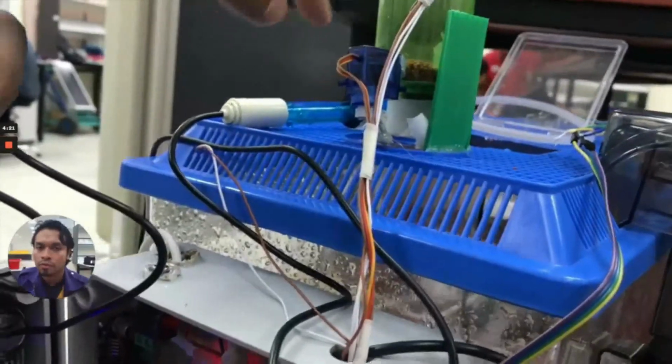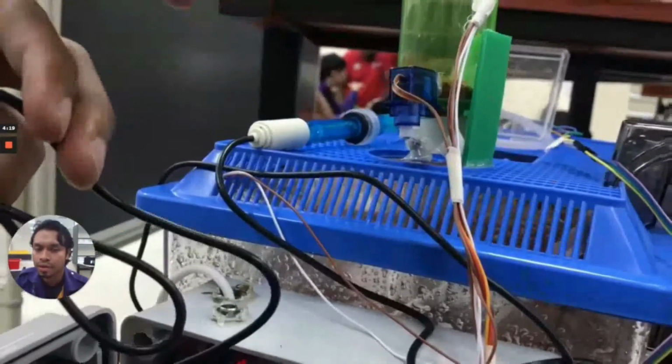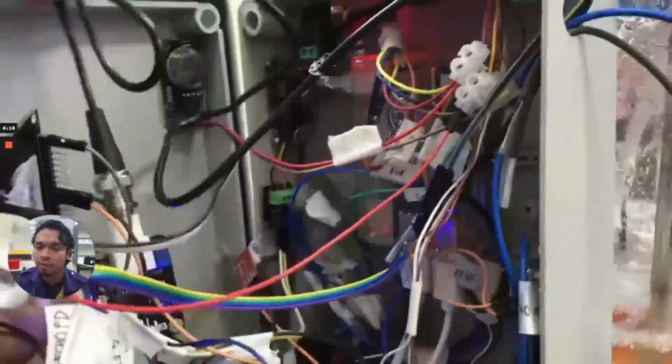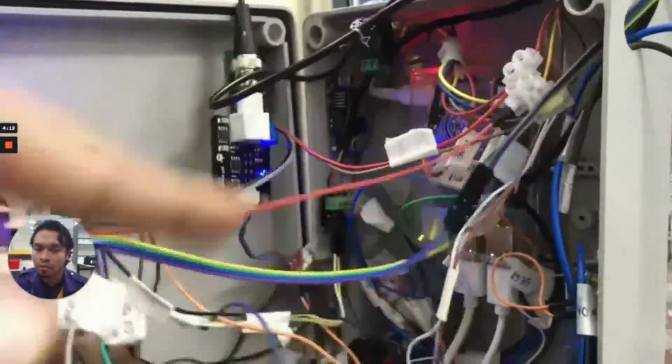For the LED, the source is a 5 volt battery and the LED is 12 volt, so we use a step up to avoid spoiling the LED.